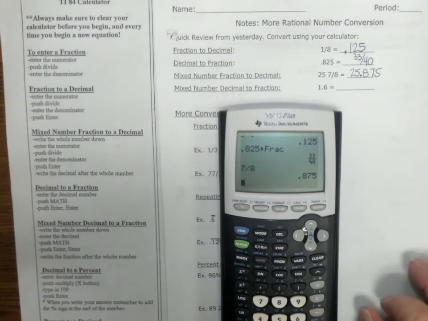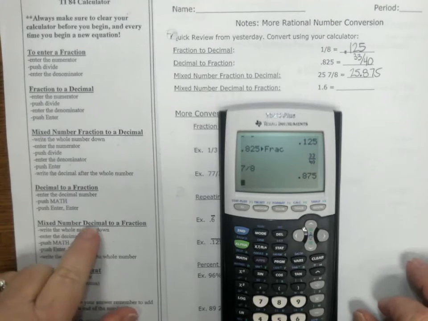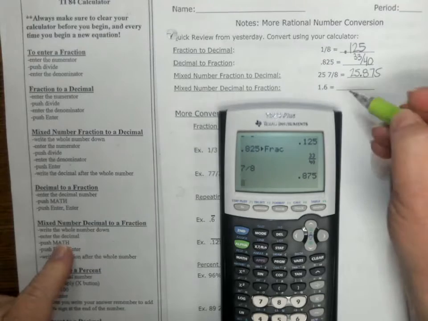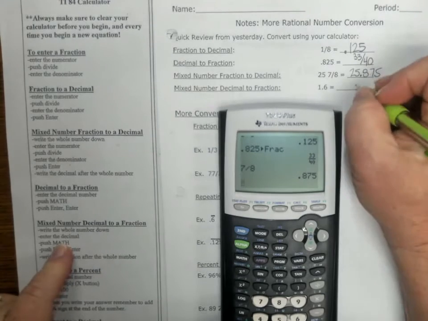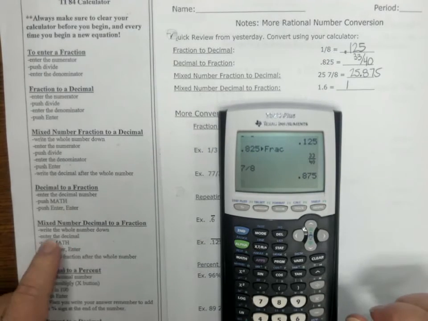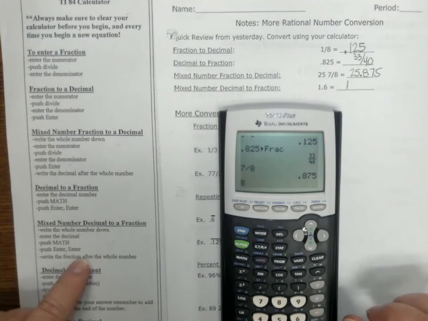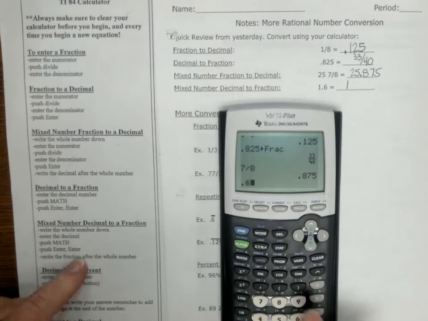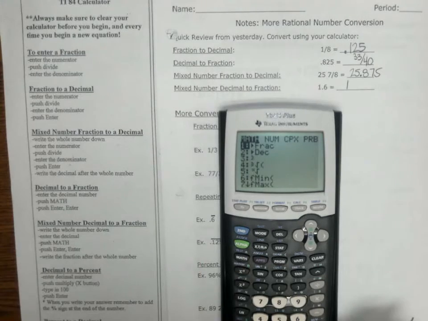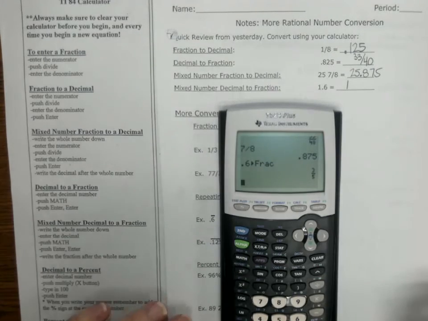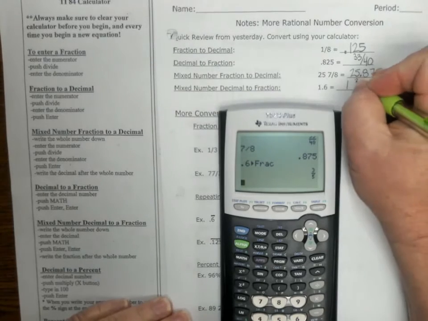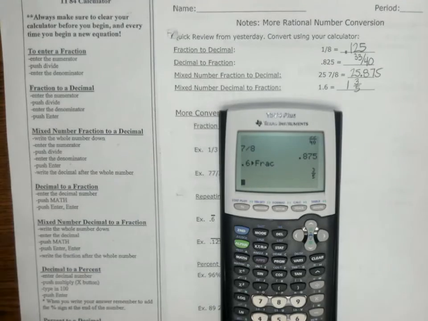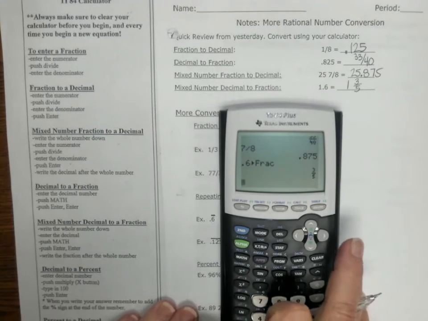Mixed number decimal to fraction. So here we are, mixed number decimal to fraction. It says write the whole number down. So we're going to write the whole number. Remember, the whole number is always to the left of the decimal, so that's a 1. It says then enter the decimal, press math, press enter, enter. So we're just going to be changing parts. So 0.6, math, enter, enter, and we get 3/5. So then we're just going to add that to our whole number. So it's 1 3/5. Now we're going to go over some things that we haven't learned yet. Okay, that was just a quick review.